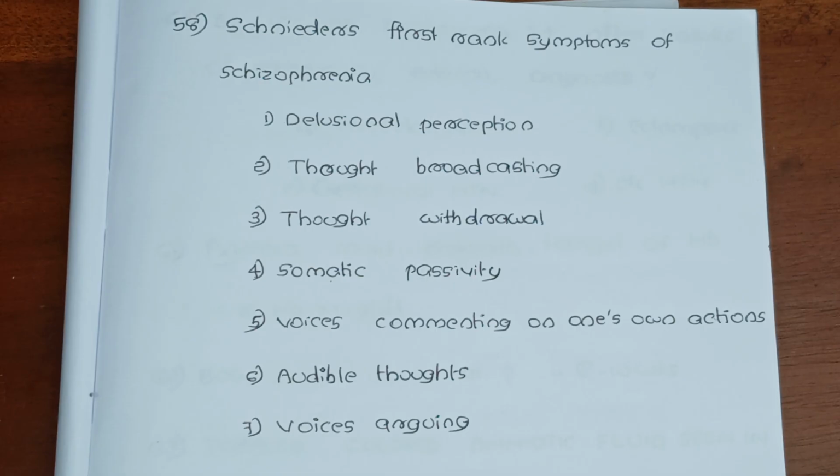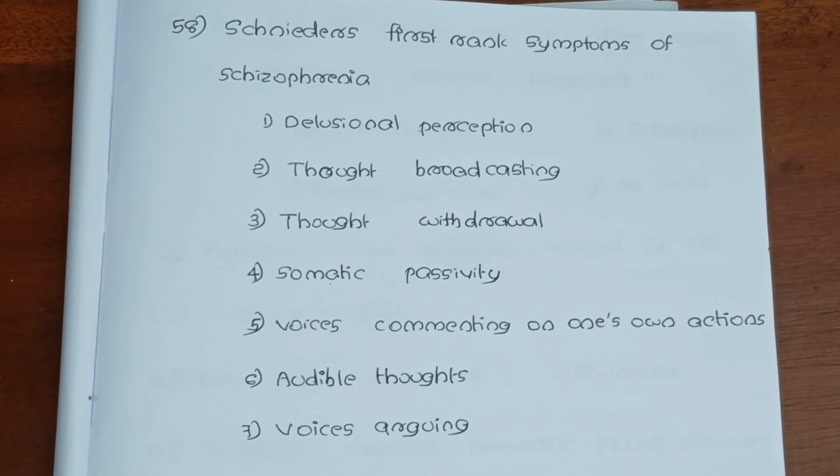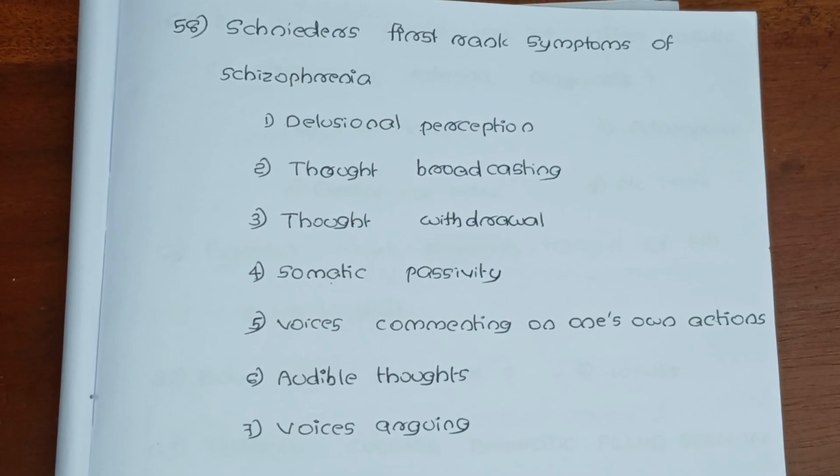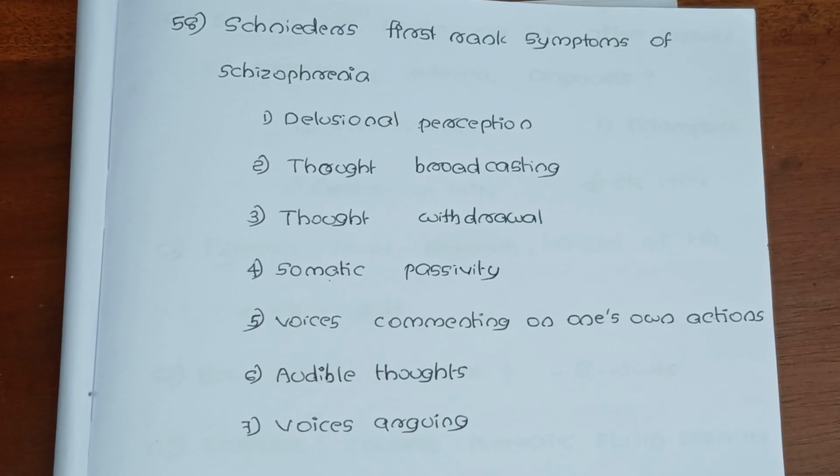There was another question: Schneider's first rank symptoms of schizophrenia. The options I forgot, but these are all the correct answers. Delusional perception will be there. Thought broadcasting, thought withdrawal, somatic passivity, voices commenting on one's own actions, audible thoughts, and arguing voices. Not we, the patients can hear voices arguing. These are all the first rank symptoms of schizophrenia.